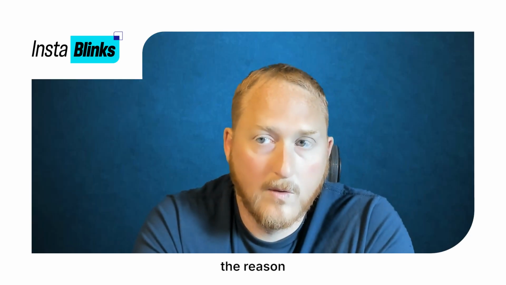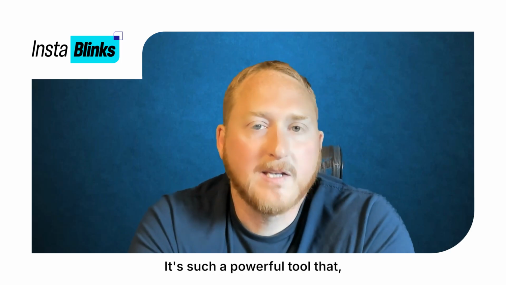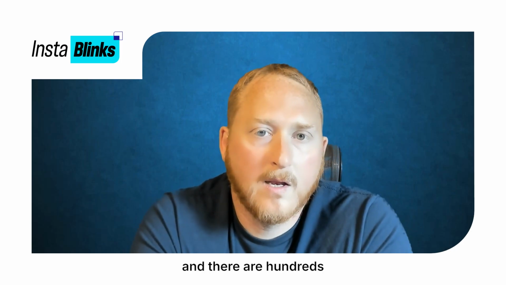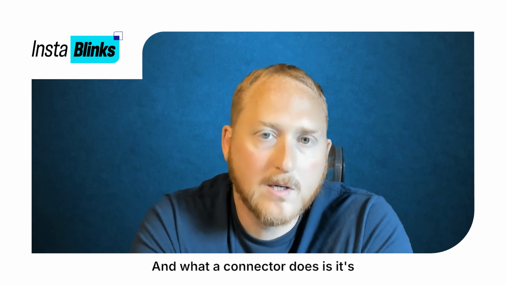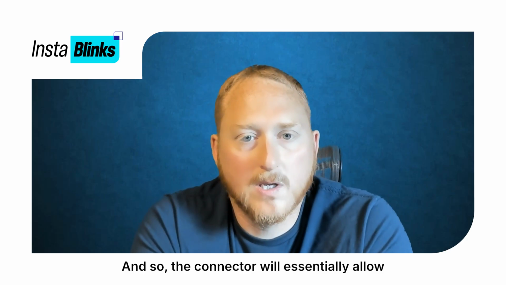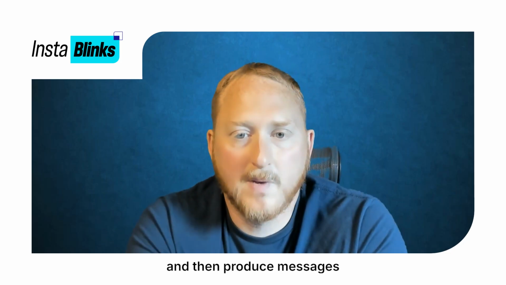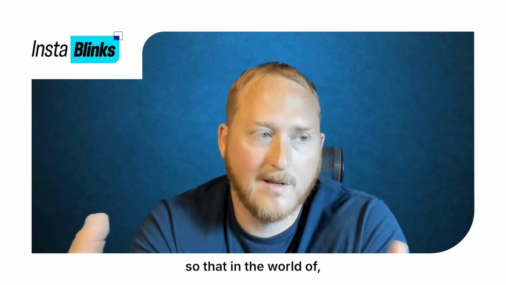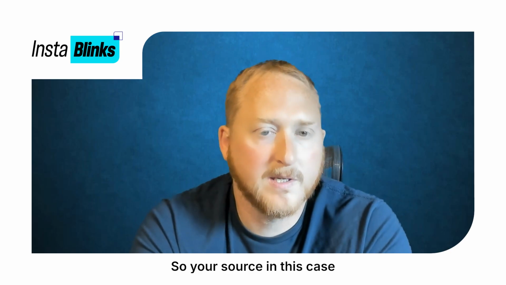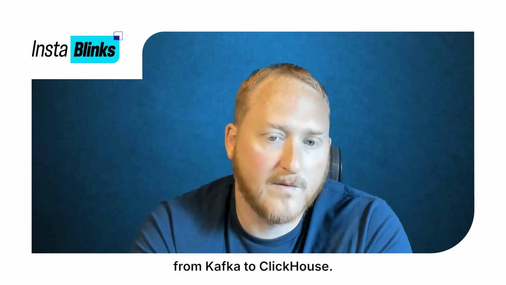Yeah. So the reason Kafka won the API battle is because of the ecosystem. It's because of the community. It's such a powerful tool that the community has really rallied around it, and there are hundreds of connectors out there. What a connector does is it's part of the Kafka Connect framework. The connector will allow you to consume from a Kafka topic, and then produce messages to whatever your destination is. In the world of data streaming, it's often called a source and a sink, right? So your source in this case would be Apache Kafka, and your sink, let's say, could be ClickHouse, where you would push the data from Kafka to ClickHouse.